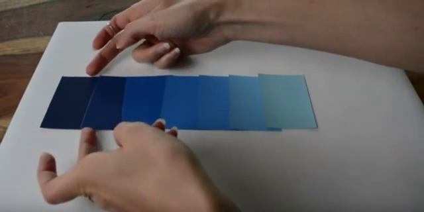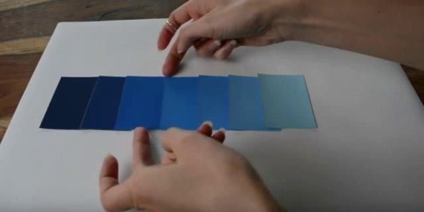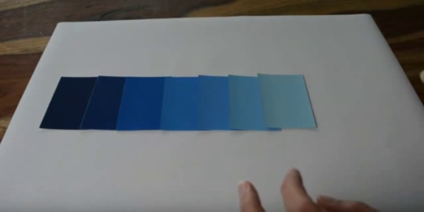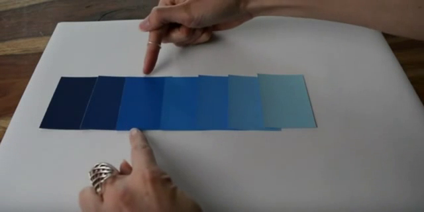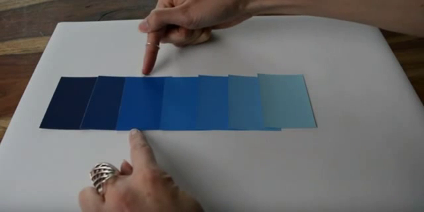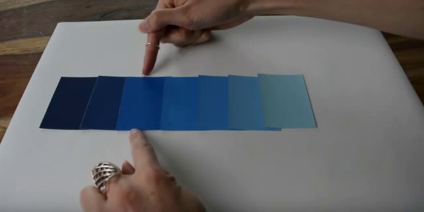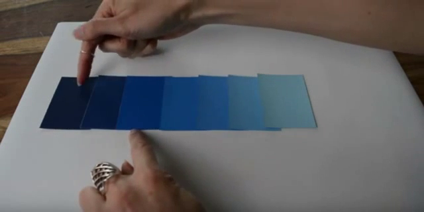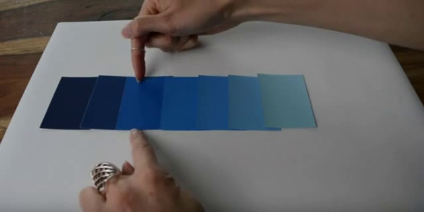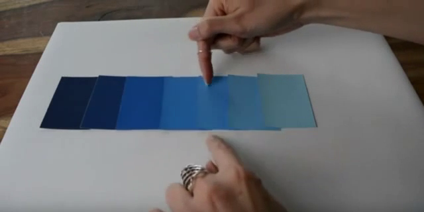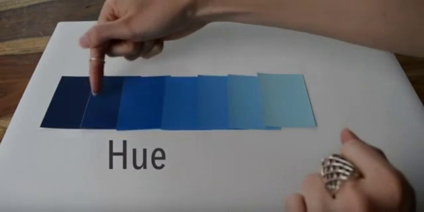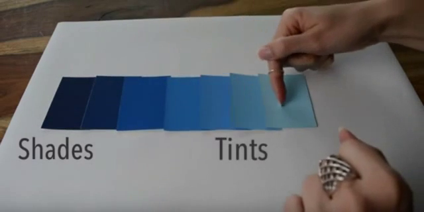The monochromatic palette is extremely harmonious for the eye because you use the same color as a basis for all of them. My basis color is this one, the one we call a hue, a pure color. And if I add black, I get shades of this hue. And if I add white, I get tints of this hue. So that's my hue, those are shades, and those are tints.